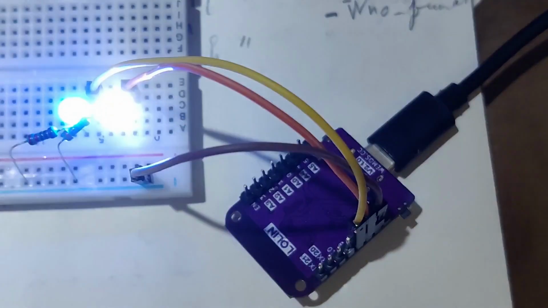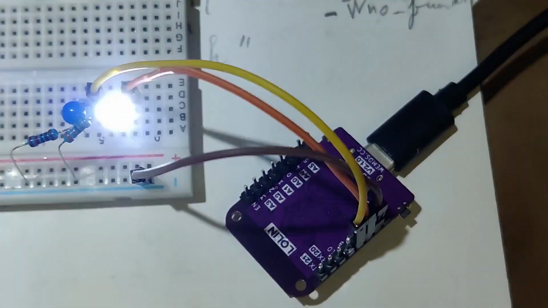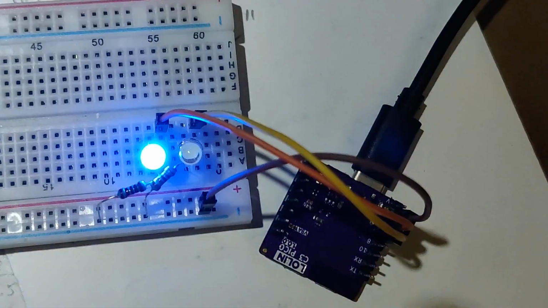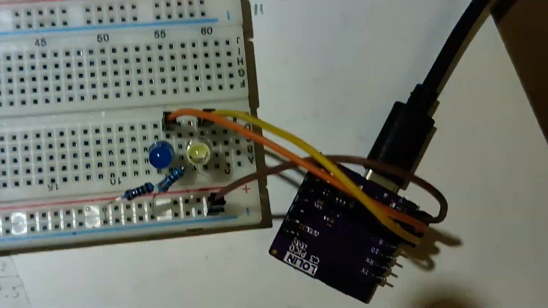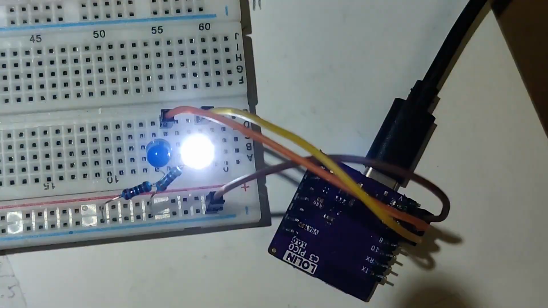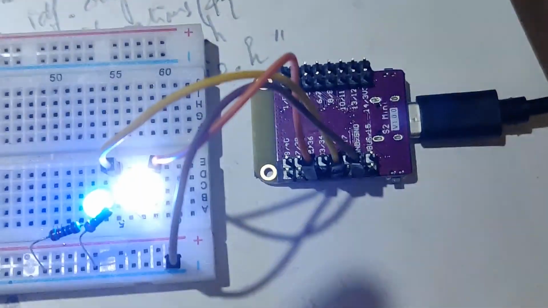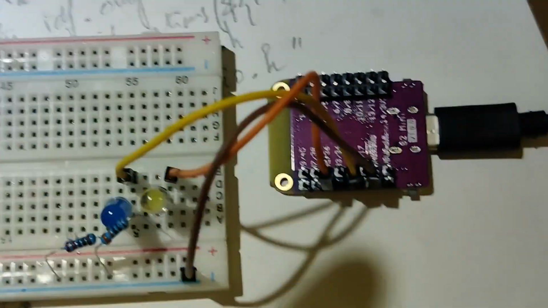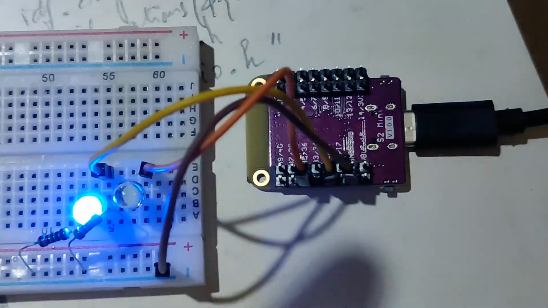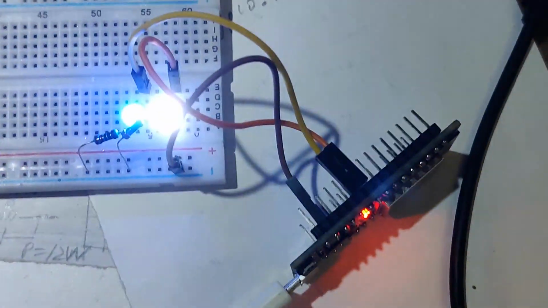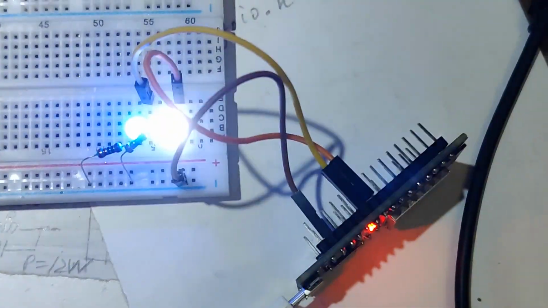Okay, this is the C3 mini board. This is our C3 Pico board. This is our S2 mini board. This is our WROOM32 board.